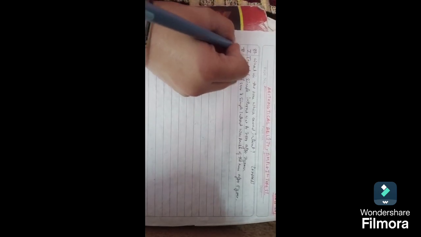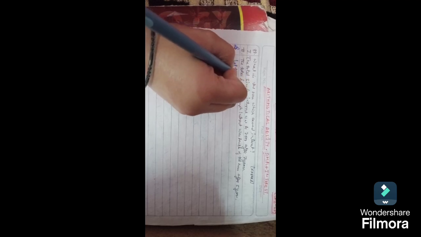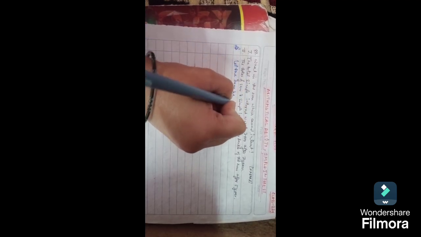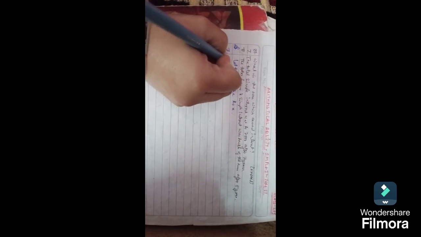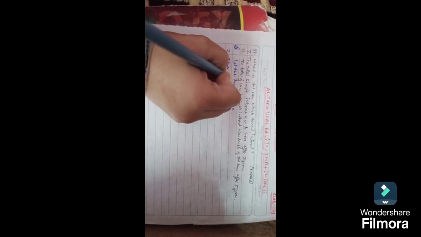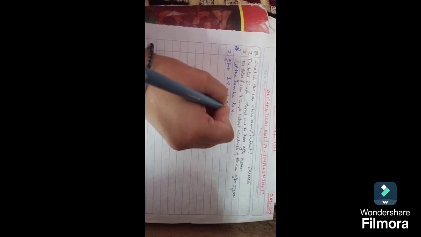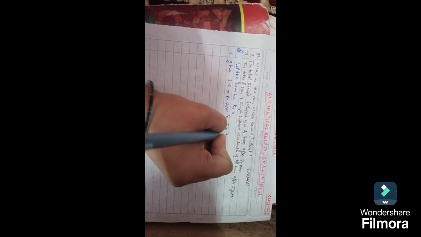So let the sum be rupees X. Here the first gives SI equals rupees 7,000 and T equals 7 years.